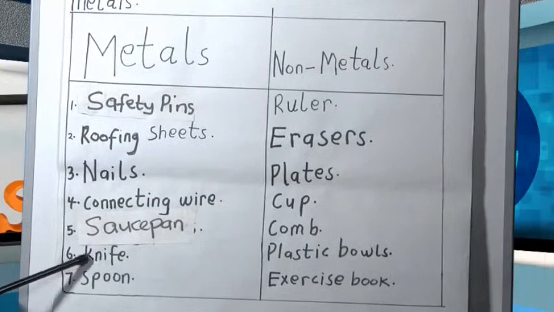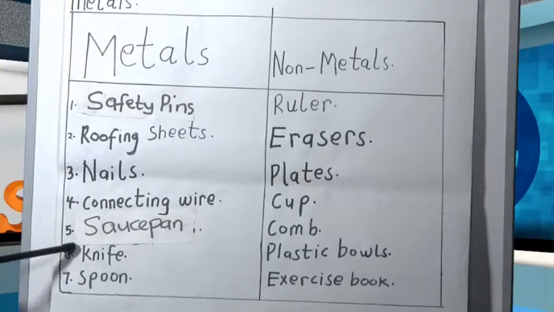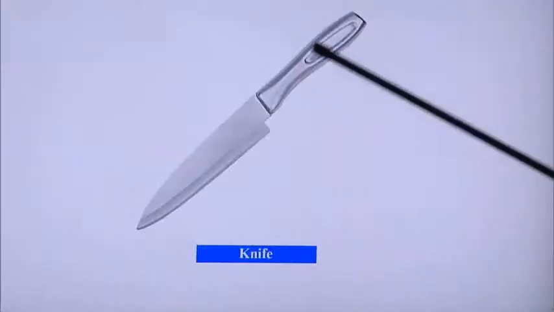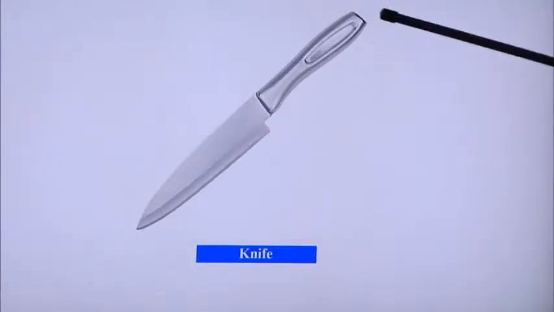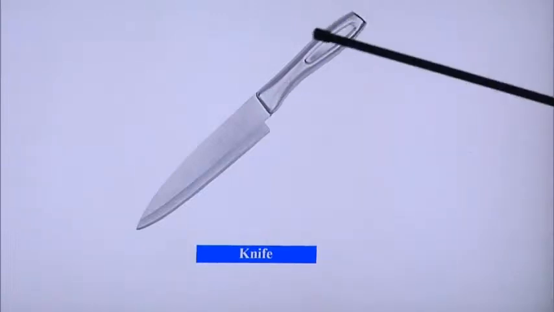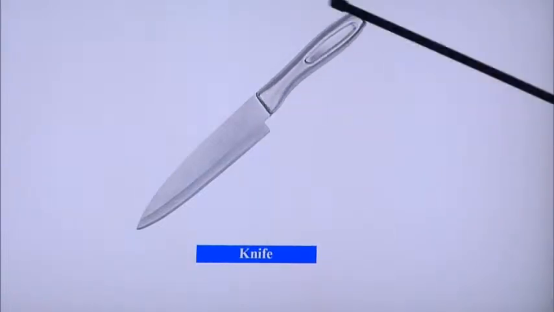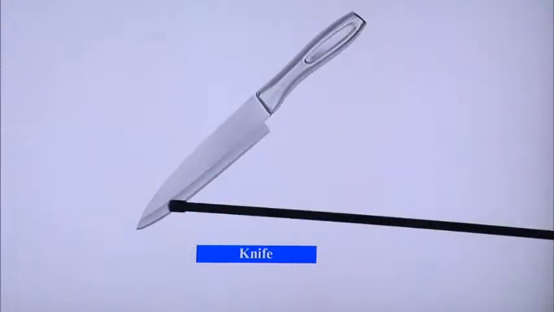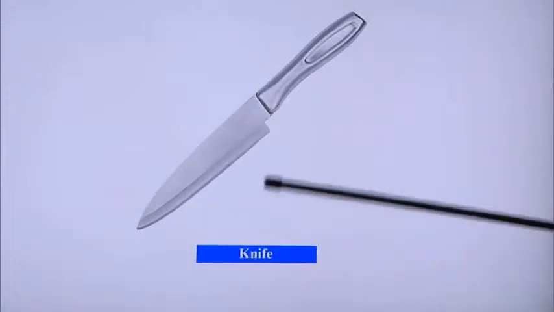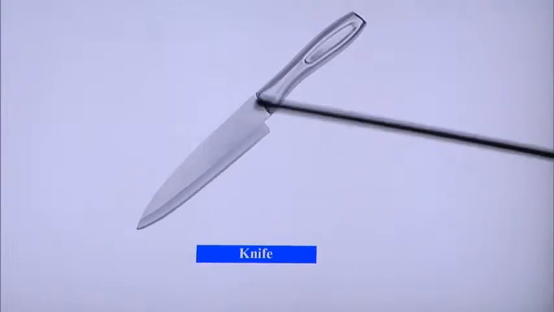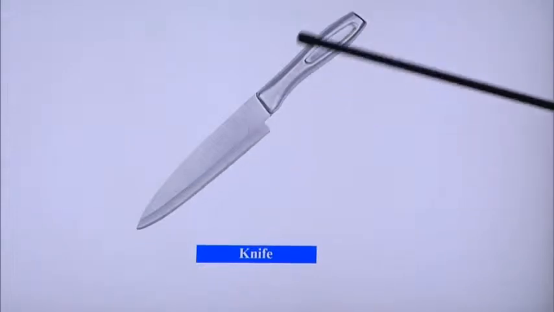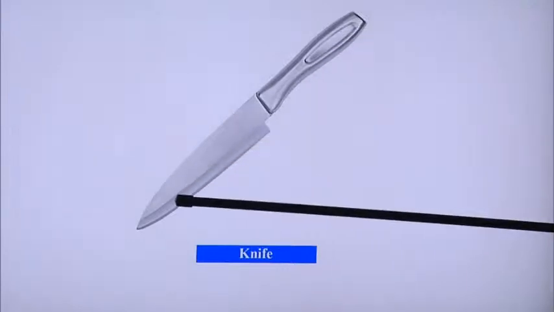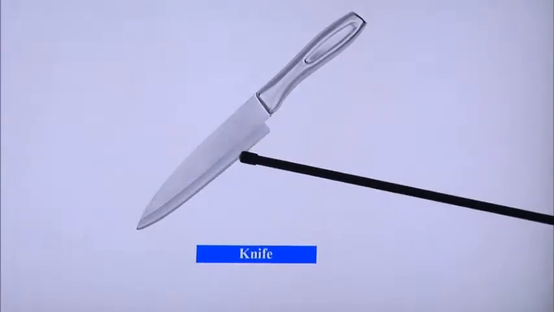Let's have a look at another one. Knife. Let's all say it. Knife. Let's have a look at the picture of a knife. Isn't it nice? It's very nice. This is a knife. A knife is made from metals. Now, some of our knives have the handle to be what? Non-metal. But the one on our screen, they are all made from what? Metals. We use it to cut our bananas, plantain, cassava. Anything we cut, we use what? Our knife to do it. So a knife is made from metal.